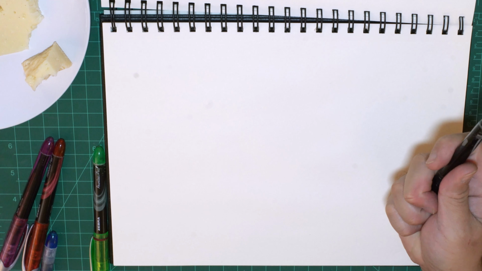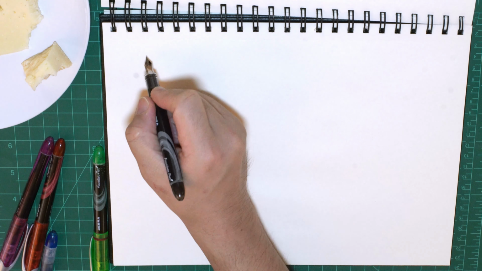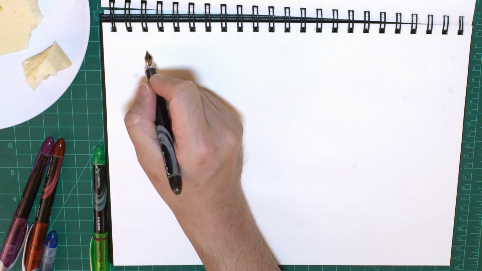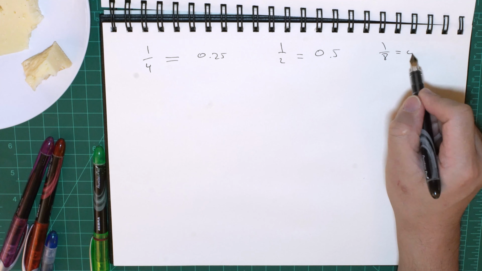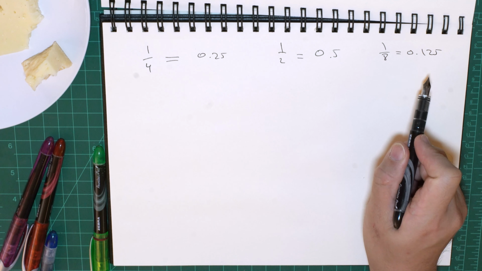Now, numbers can be represented in a number of ways. Simple ones we've looked at previously are fractions. So let's take a couple of nice clean fractions. A quarter is easily 0.25. A half is 0.5. And let's do an eighth, 0.125. These are all chosen because I can do the math in my head.